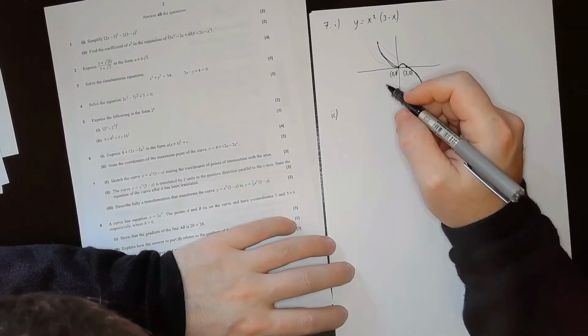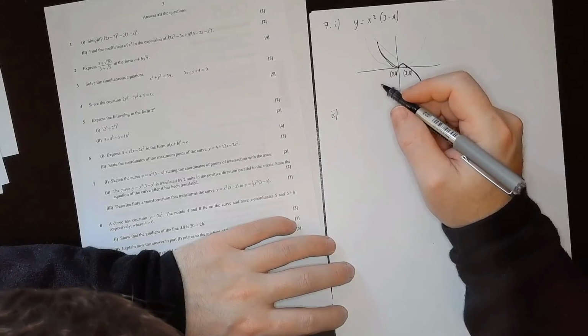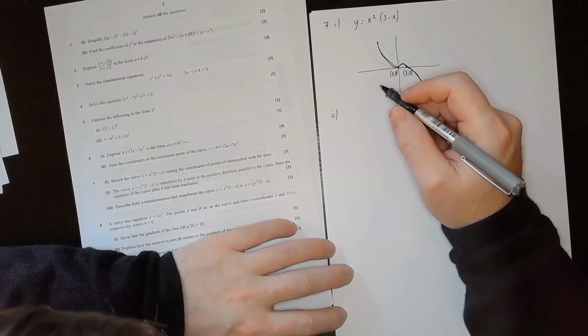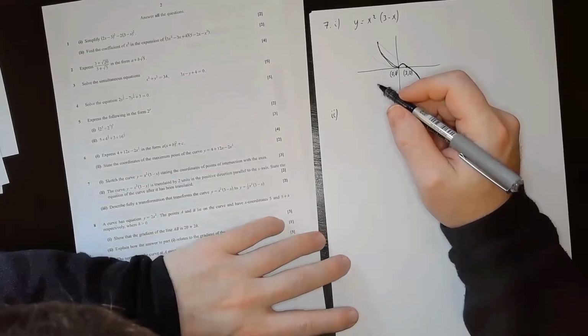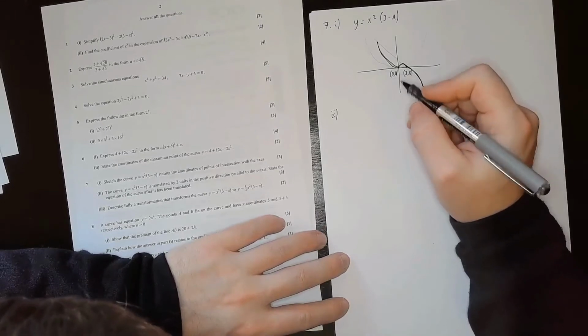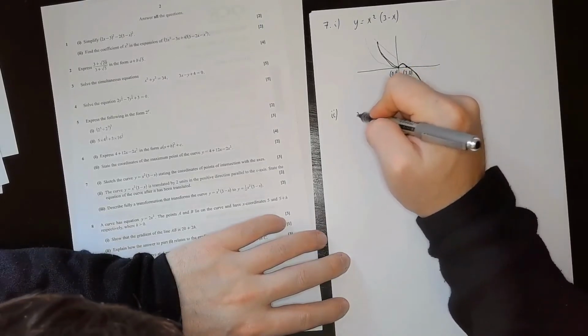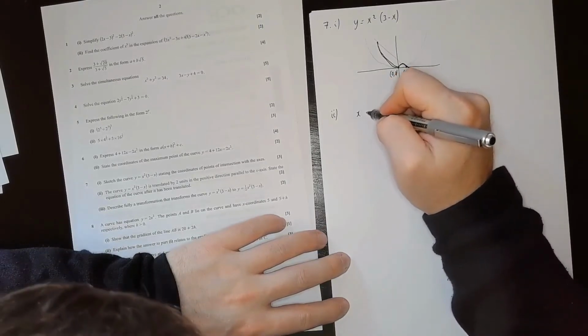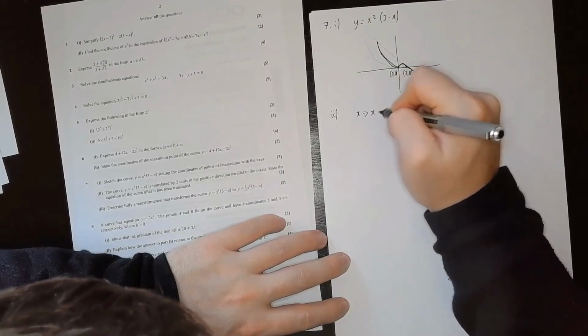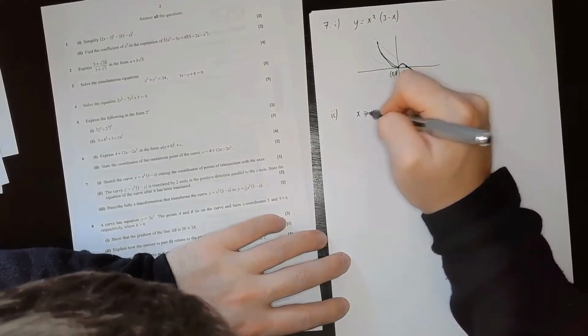The curve y equals x squared (3 minus x) is translated by 2 units in the positive direction parallel to the x-axis. State the equation of the curve after it has been translated. So x is replaced by x minus 2.